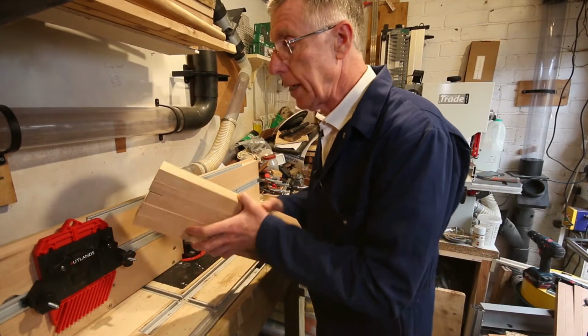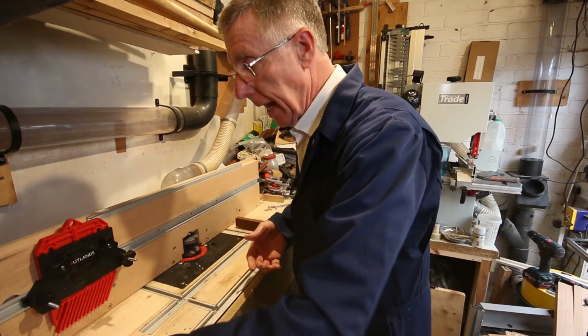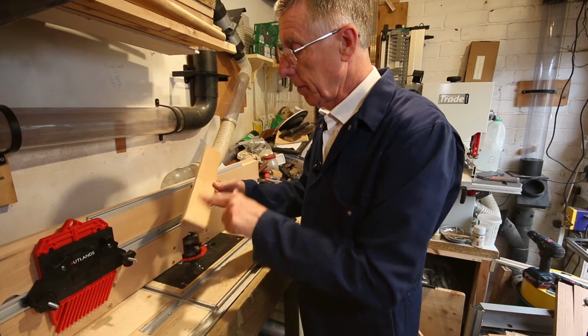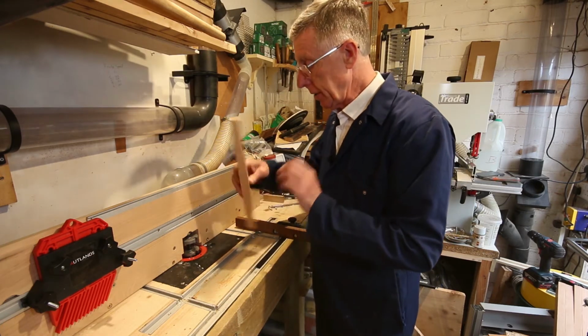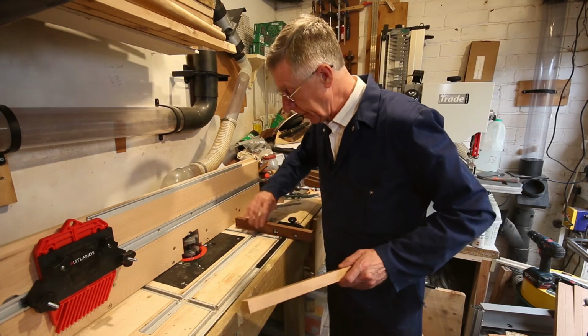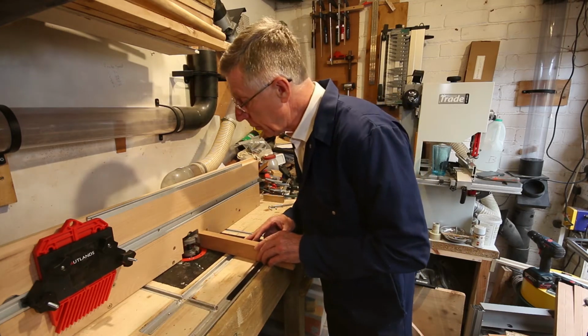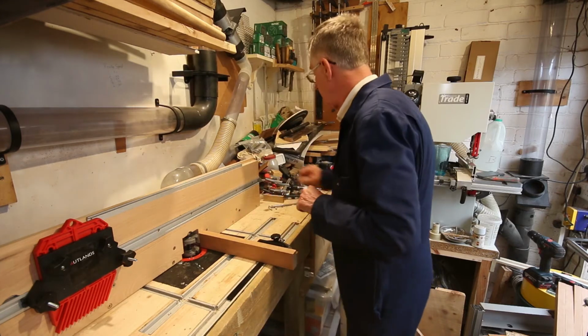So the short rails are the ones I'm going to be working with first, and face edge, face side. Face edge is always downwards, face side is always against this fence here. That's the registration place to give me the position.